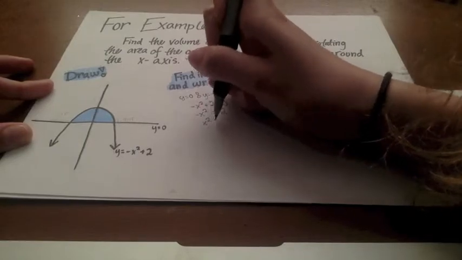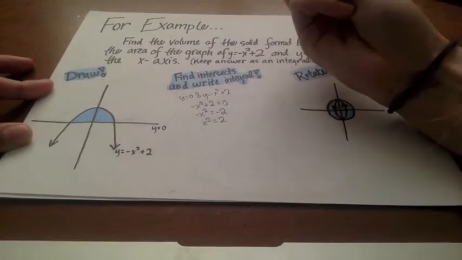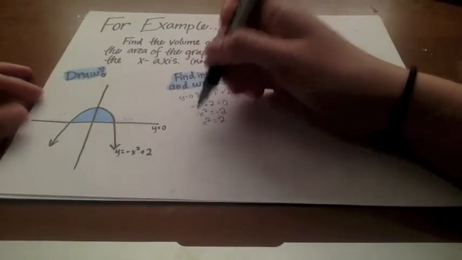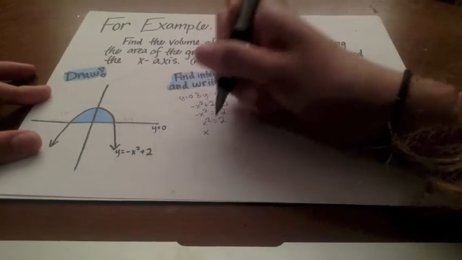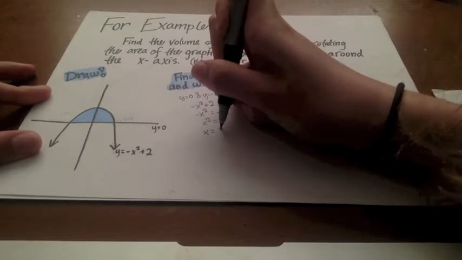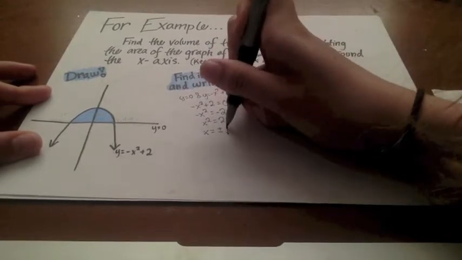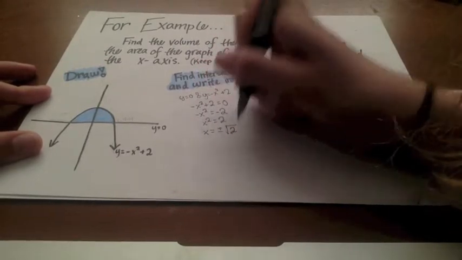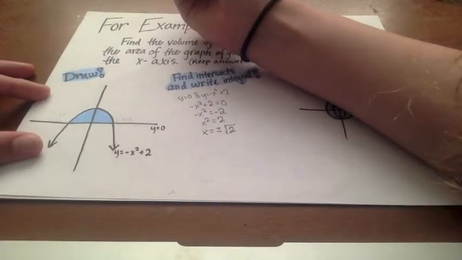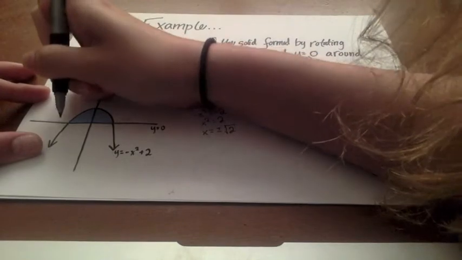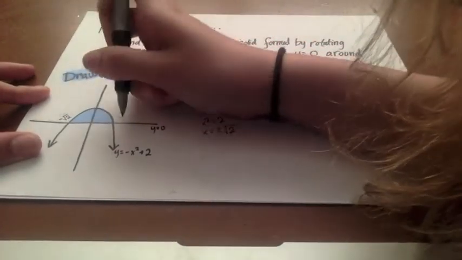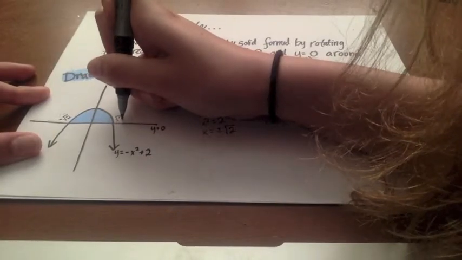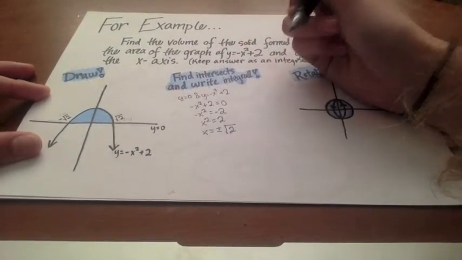X squared equals 2. So then we take the square root of both sides. We find that x equals plus or minus the square root of 2. So that would represent our two intersects. So I'll write that here: negative square root of 2 and the square root of 2. And these are the x values.